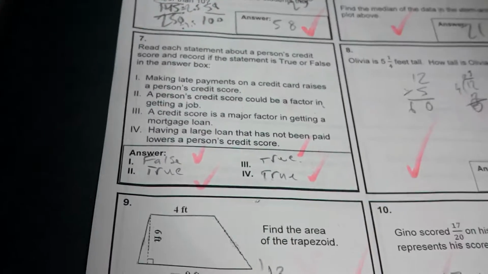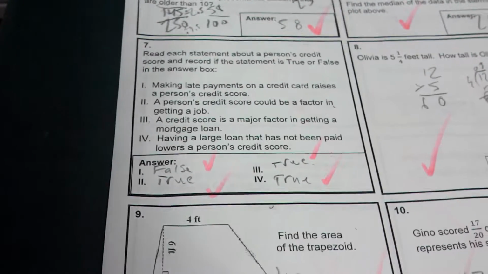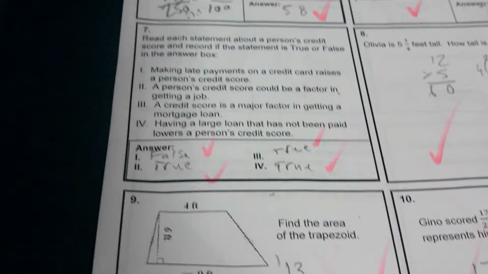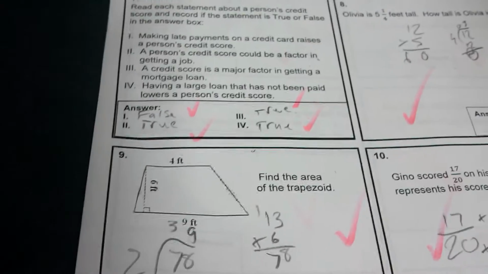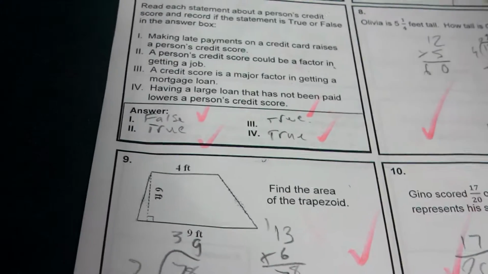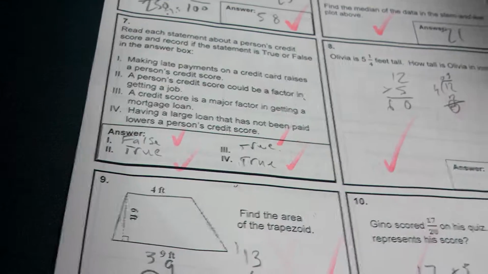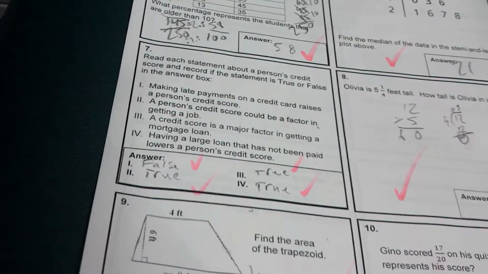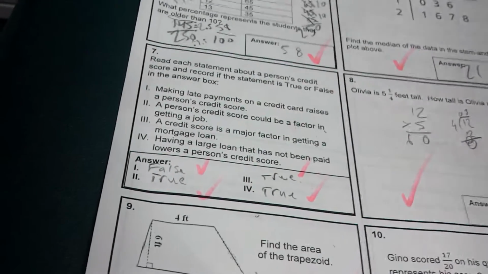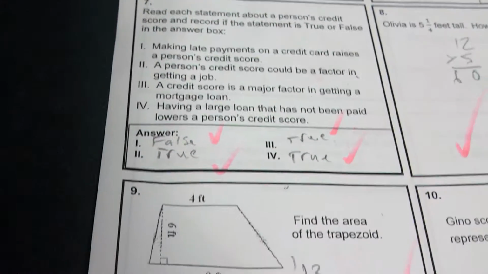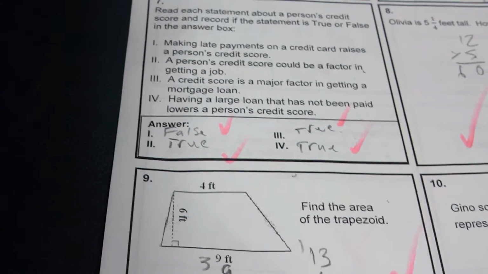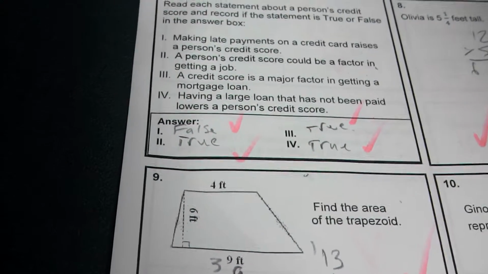Read each statement about a person's credit score and record if the statement is true or false in the answer box. Making late payments on a credit card raises a person's credit score. False. If you had late payments, your credit would go down. A person's credit score could be a factor in getting a job. Yes, they can tell if you're responsible or not, and if you pay your bills and all that type of stuff.